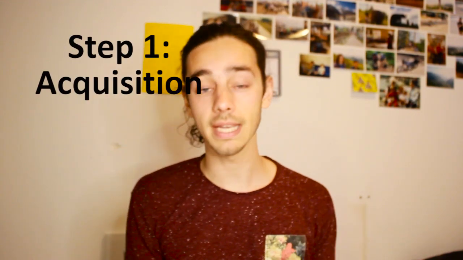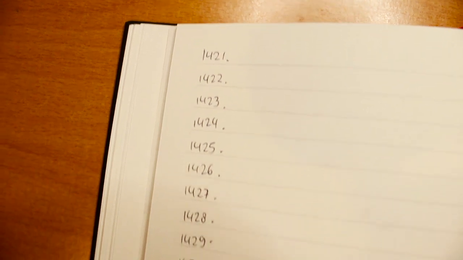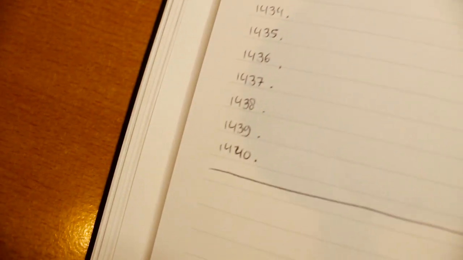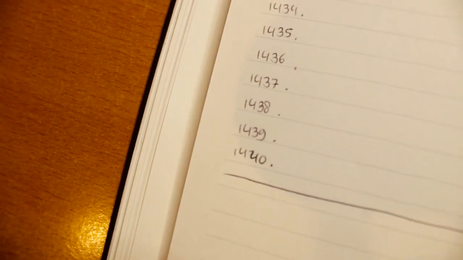So step one is acquisition, or making a new head list. How do you do this? You start out by numbering a page with 20 numbers, counting upwards. Here's an example where I count from 1421 to 1440. In these lines, we're going to write down words or expressions that we want to learn in the target language.